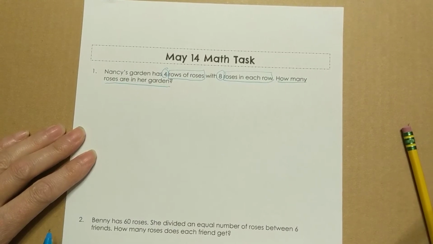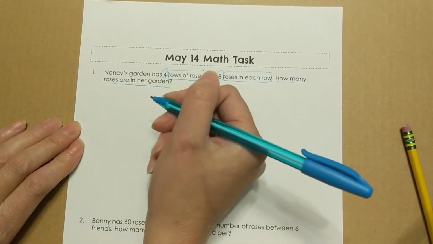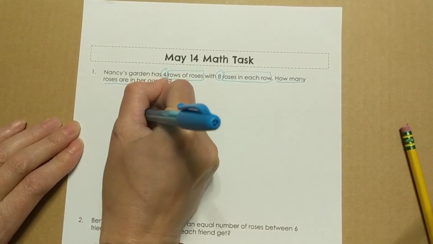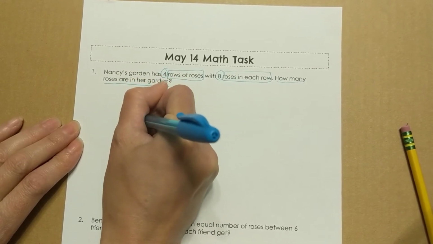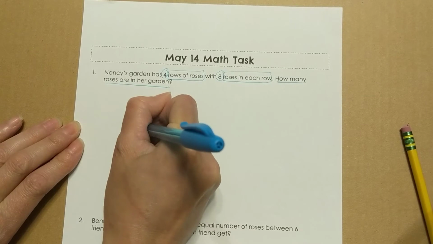All right, so 4 rows of roses. So that would mean you could even draw roses if you wanted to. You could draw little flowers. 1 row, I'll just draw little simple flowers here. 2 rows, 3 rows, 4 rows.